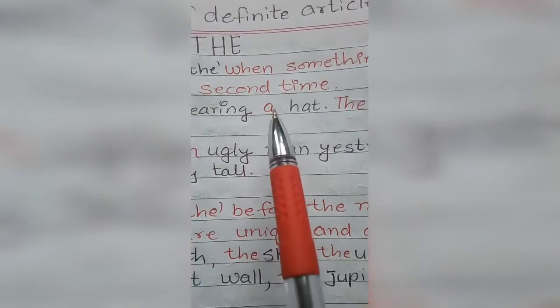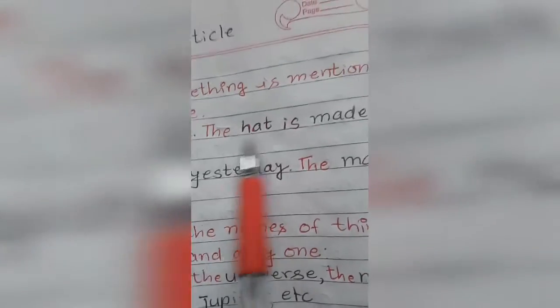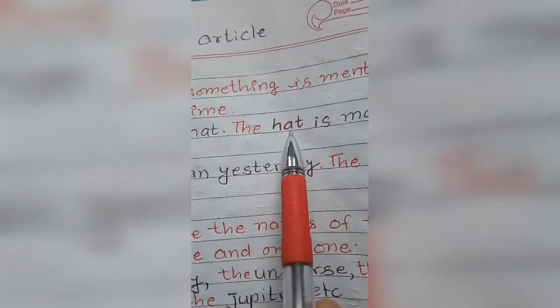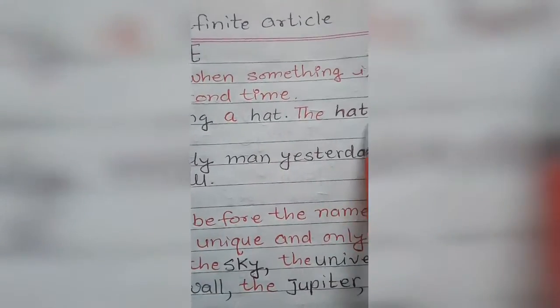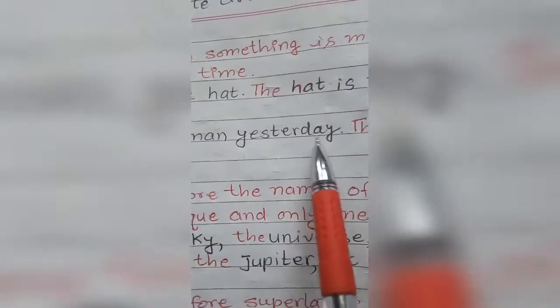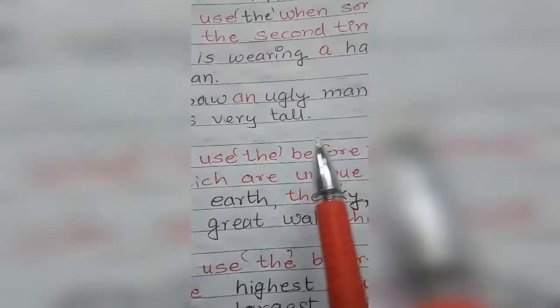The hat which you were wearing means this is definite. The hat here is mentioned the second time, in the second clause. That's why here is a hat, here is the hat. Similarly, I saw an ugly man yesterday, and the man means the same ugly man. The man was tall.